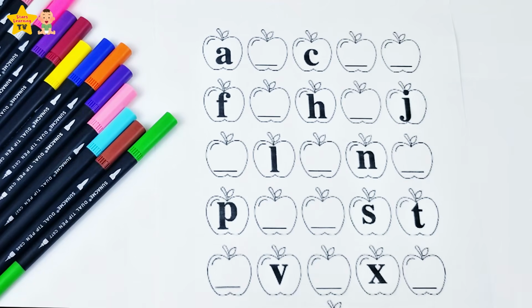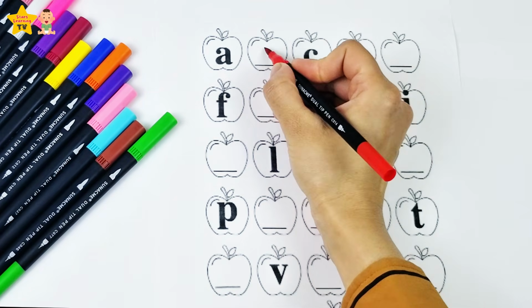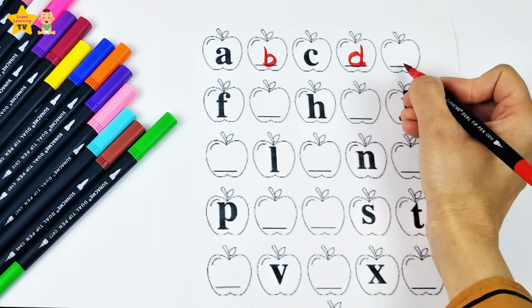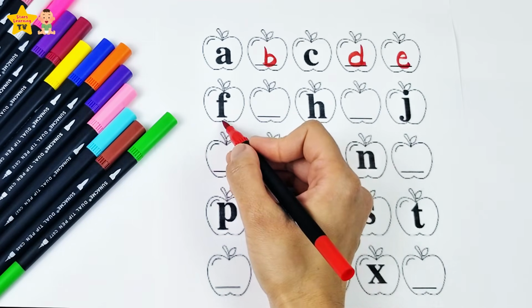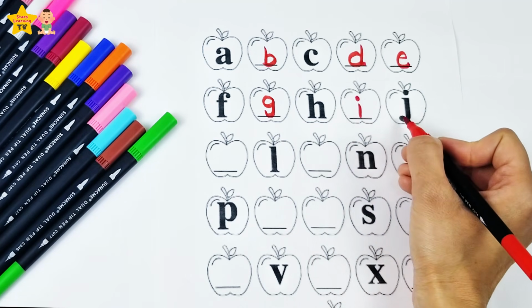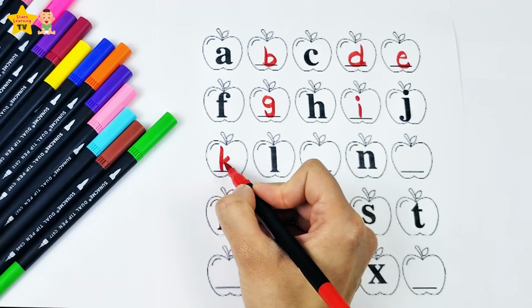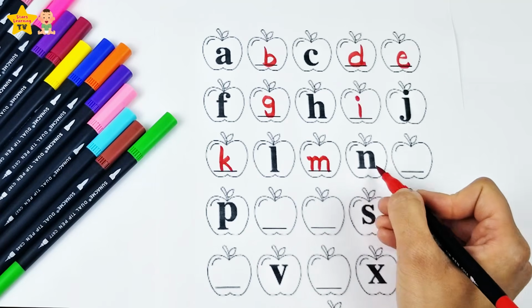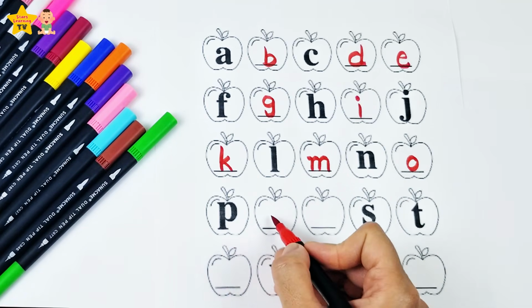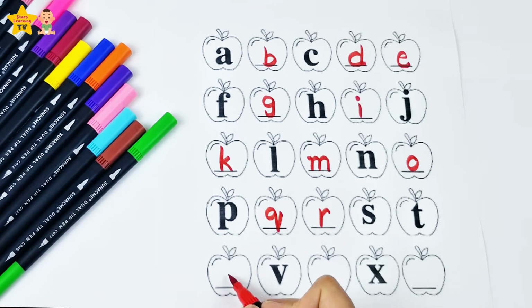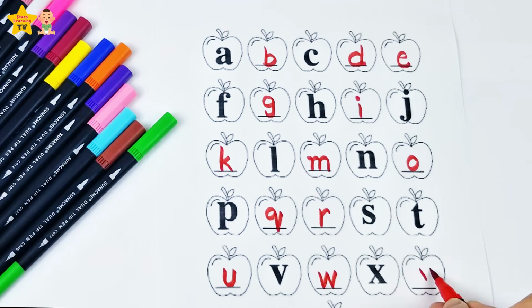Now write the missing lowercase alphabets with me. A, B, C, D, E, F, G, H, I, J, K, L, M, N, O, P, Q, R, S, T, U, V, W, X, Y, Z.